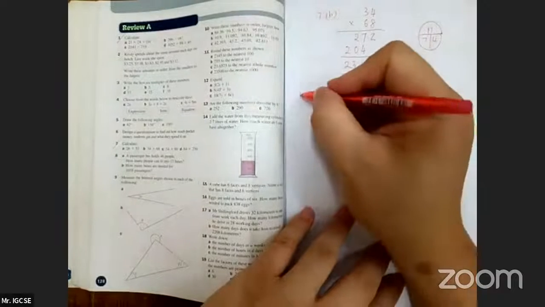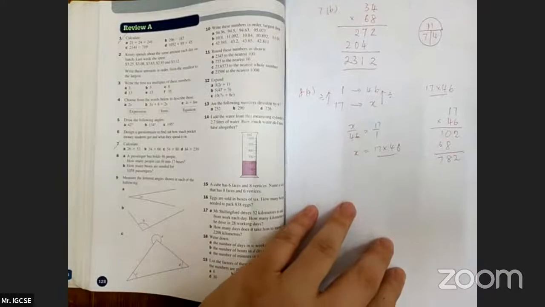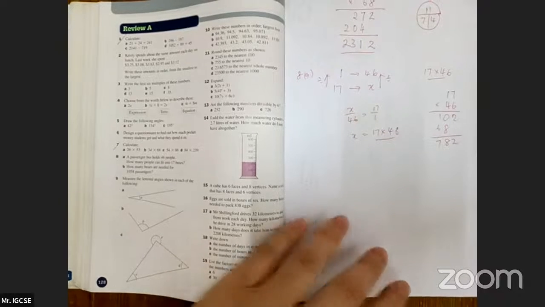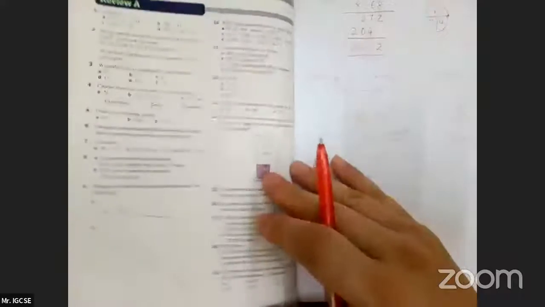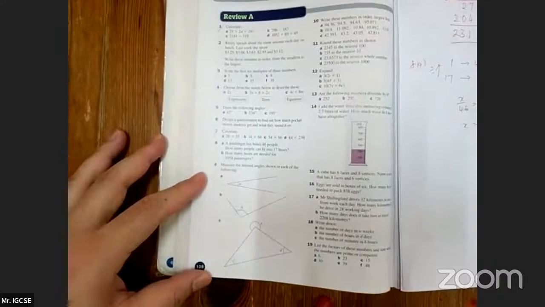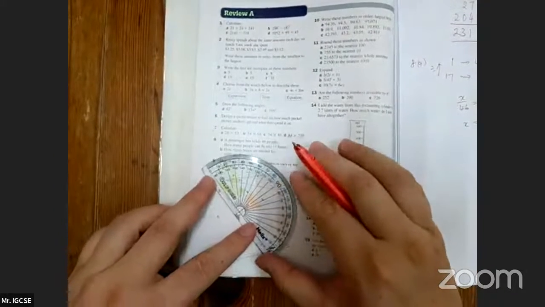Number 8A. And then we need to measure the angle. So this one, be careful, can you see?